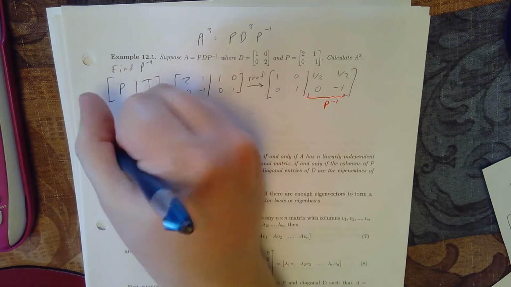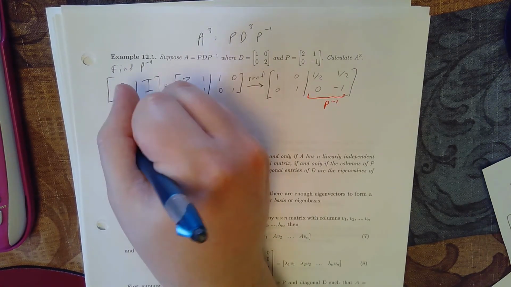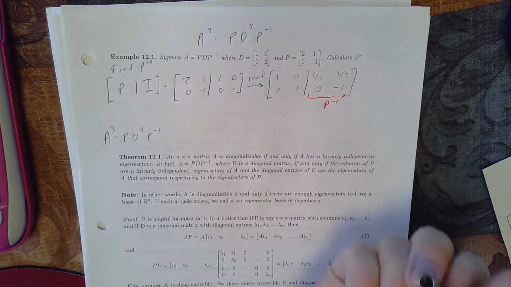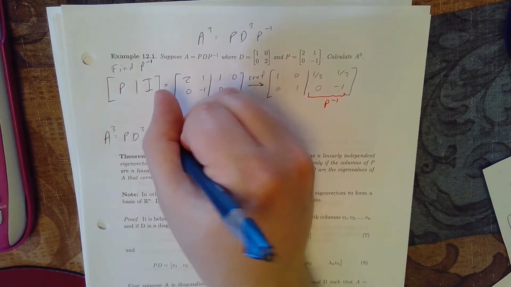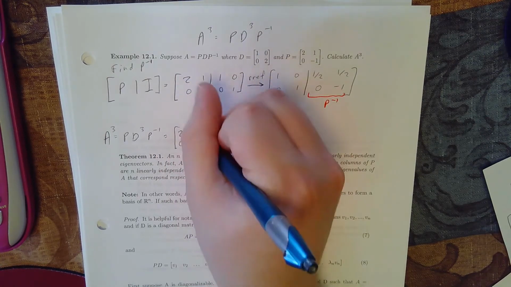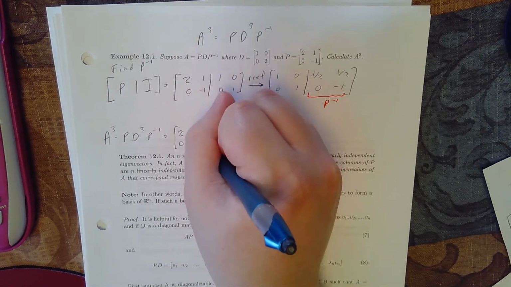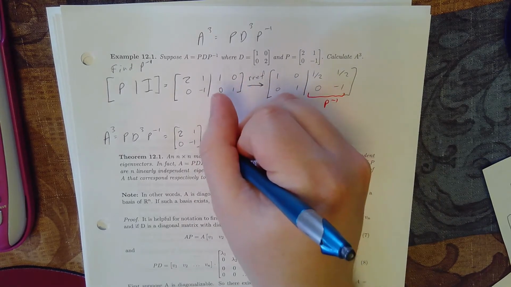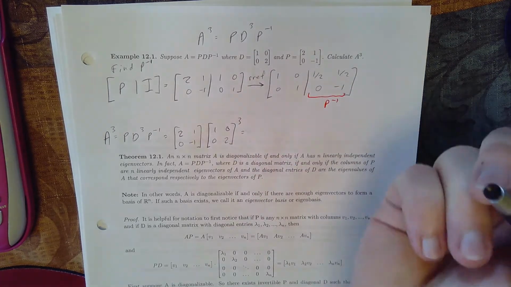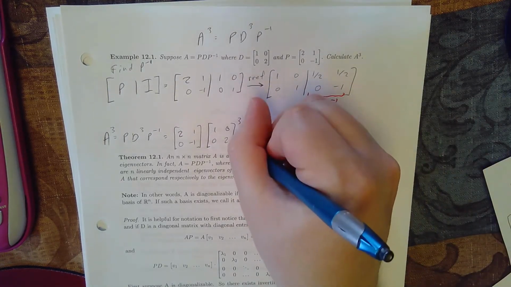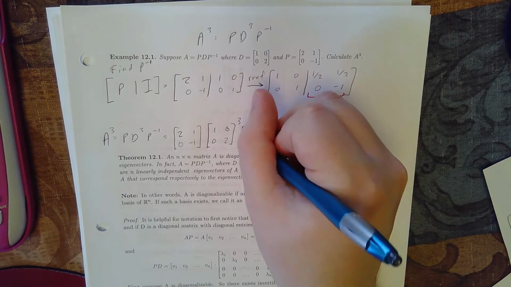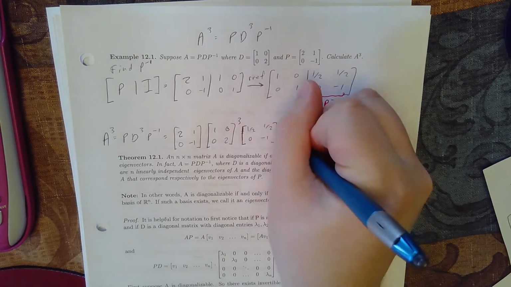So then A cubed, which is just P D cubed P inverse, will be 2, 1, 0, negative 1 times 1, 0, 0, 2 to the third power times 1 half, 0, negative 1.